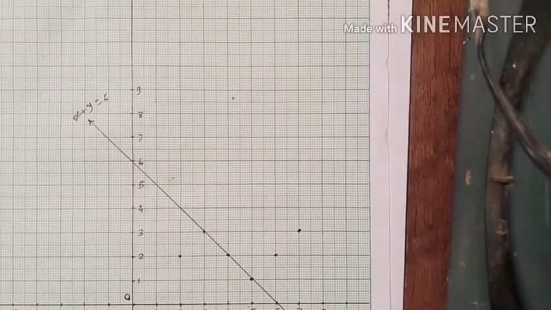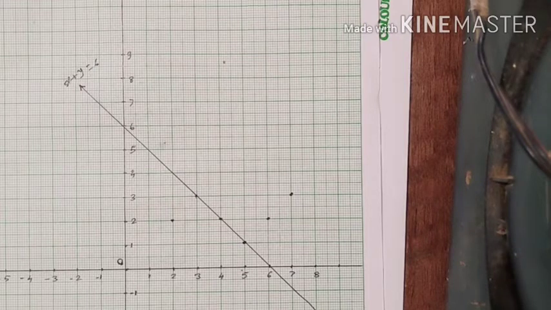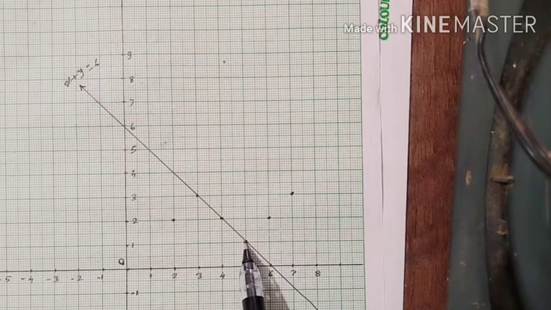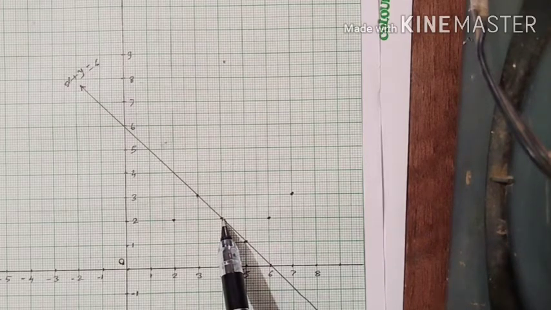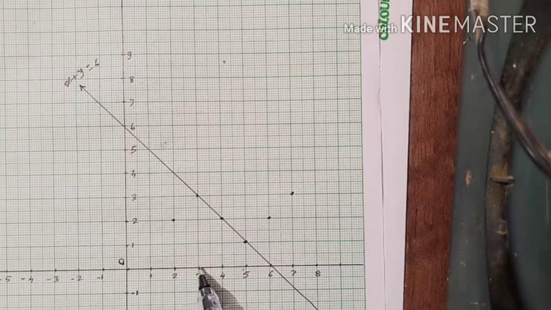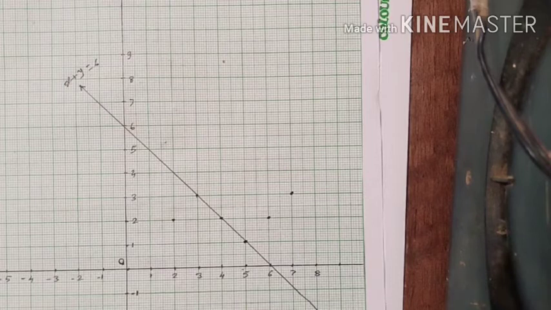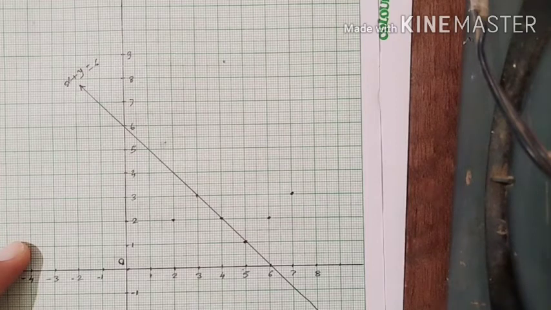And we will plot the points, boys and girls. How to plot the points? In the first box, the first point is 5 comma 1. Here it is 5 and here is 1. Now the second point is 4 comma 2. Here it is 4 and here is 2. The third point is 3 comma 3. Here it is 3 and it is 3 on the y-axis. And we have to draw a line passing through these 3 points in this way.